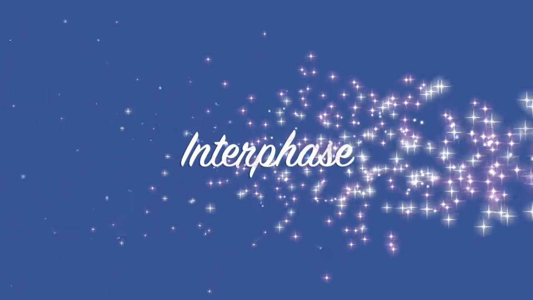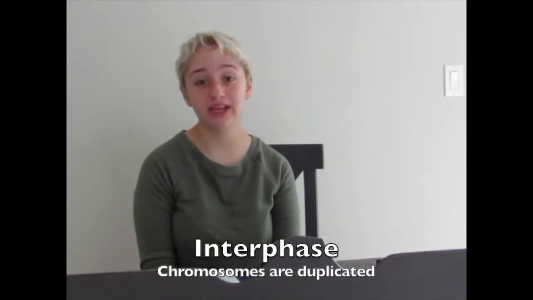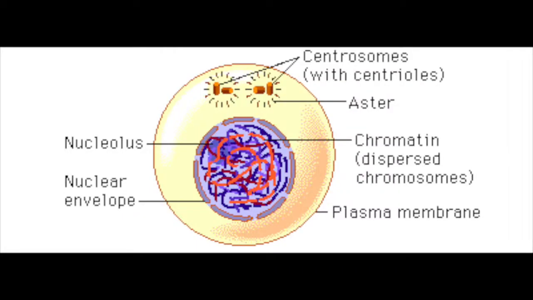Before meiosis can begin, there is something that needs to be done known as interphase. All chromosomes are duplicated in a process similar to chromosome replication before mitosis. Inside the nucleus of animal cells are 2 centrosomes, each containing a pair of centrioles. The 2 centrosomes are produced by the duplication of a single centrosome during premeiotic interphase.